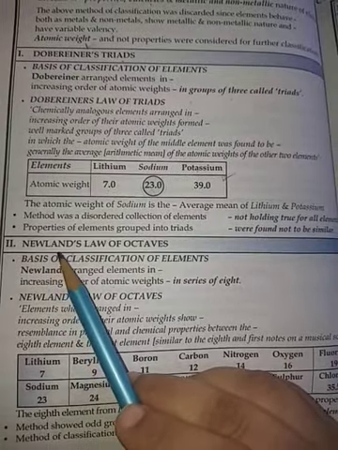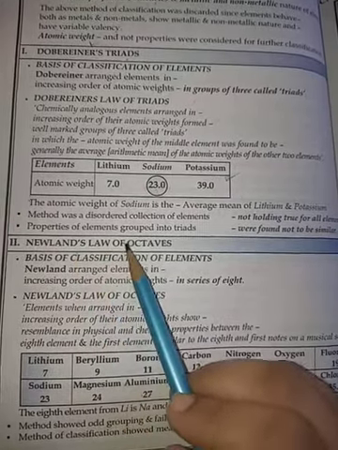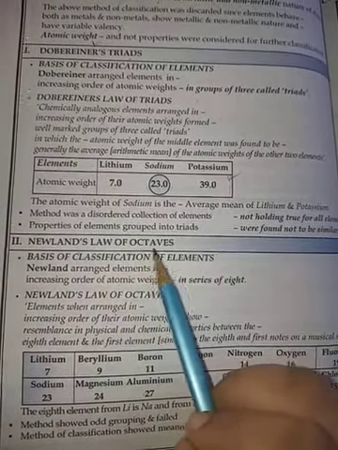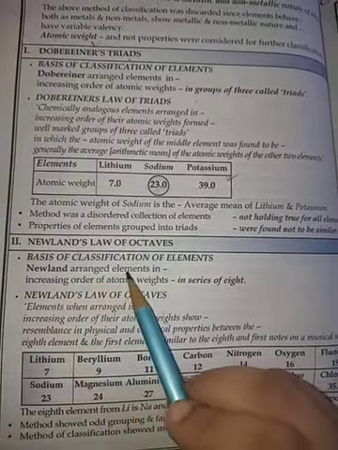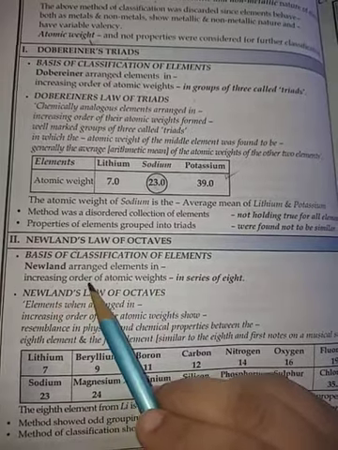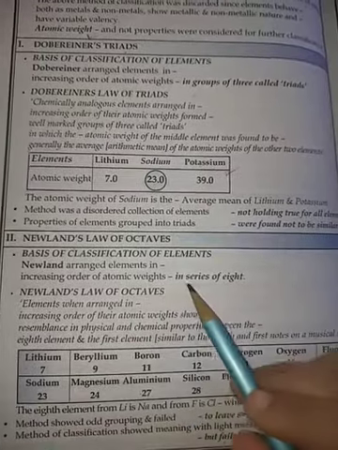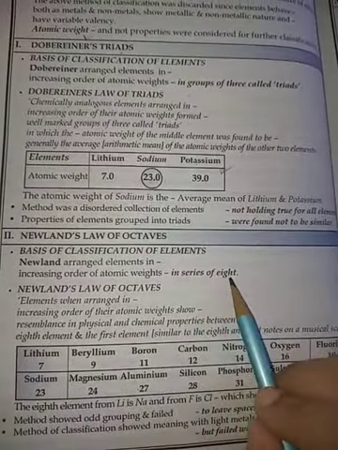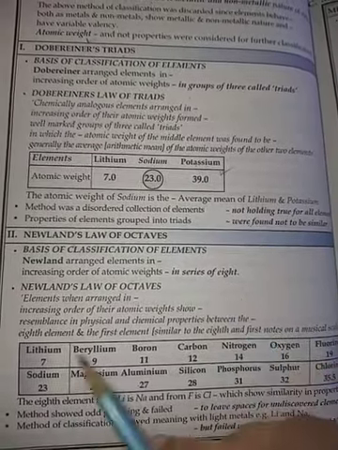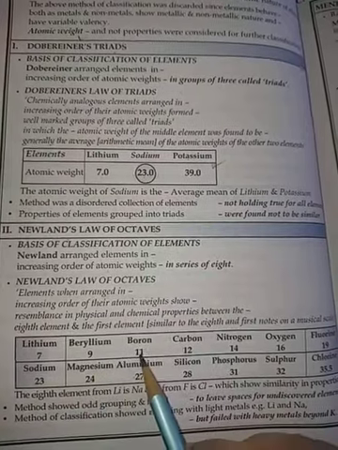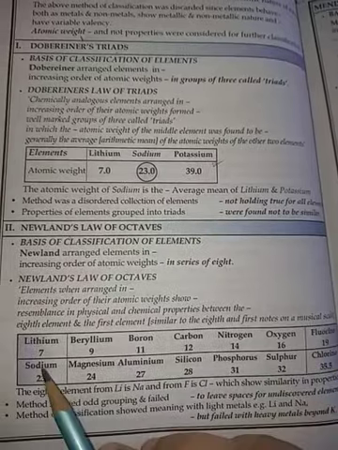Now the second law is of Newlands. Newlands' law of octaves, octaves like musical notes, he said. Newlands arranged elements in increasing order of atomic weights, in series of 8: 1, 2, 3, 4, 5, 6, 7, again 8.